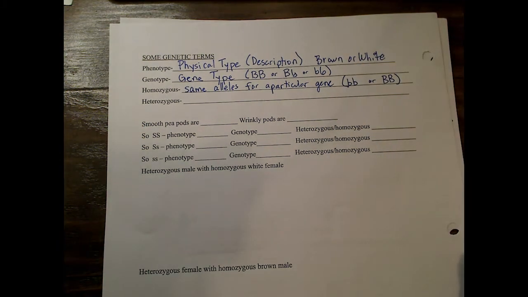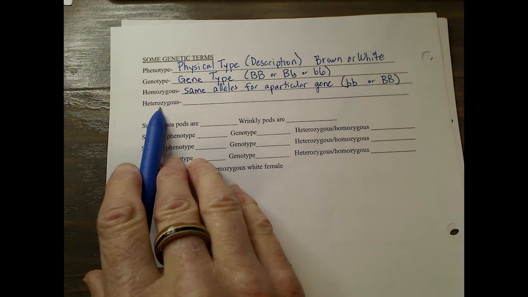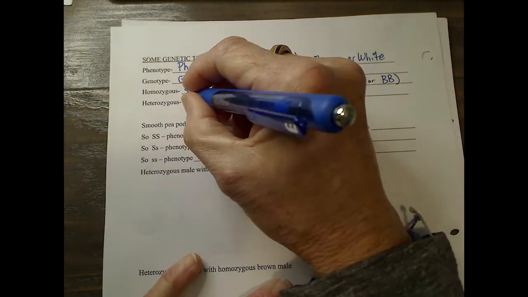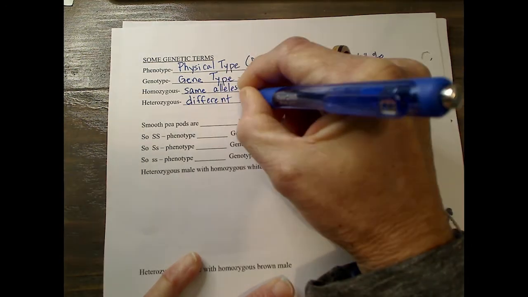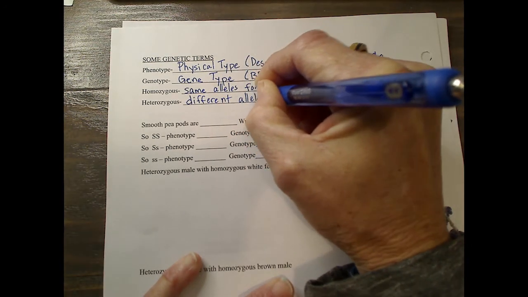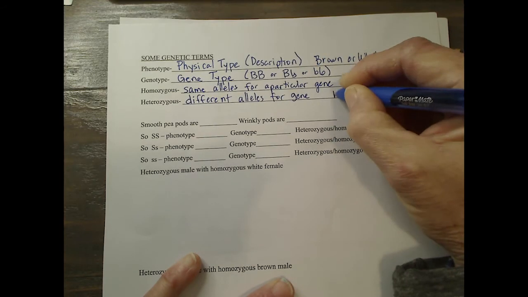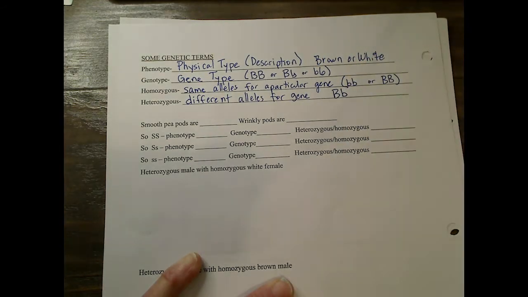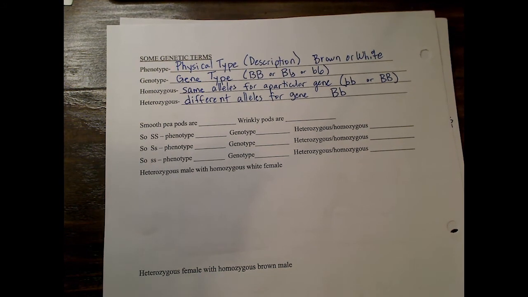Homo means same, zygous means zygote, so you are a zygote with the same alleles. Heterozygous means that you have different alleles for that gene. So that means that you would have 1 big and 1 little, or 1 dominant and 1 recessive. All right, so let's put those into practice.